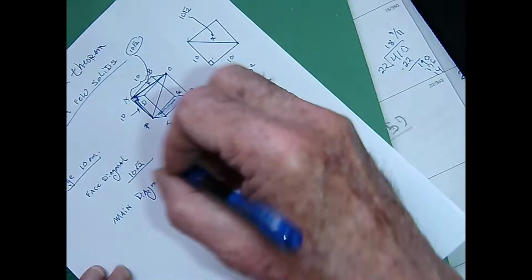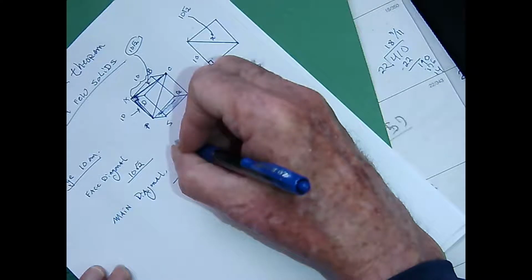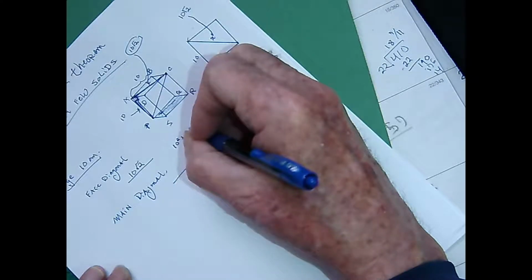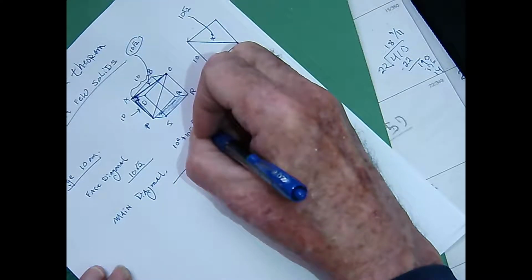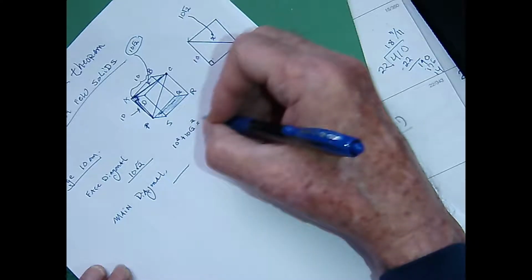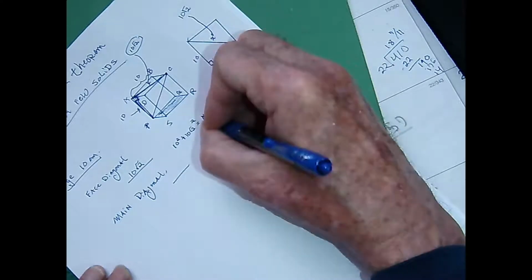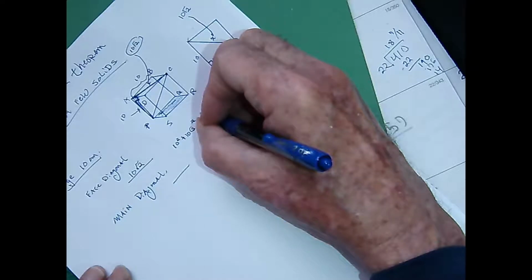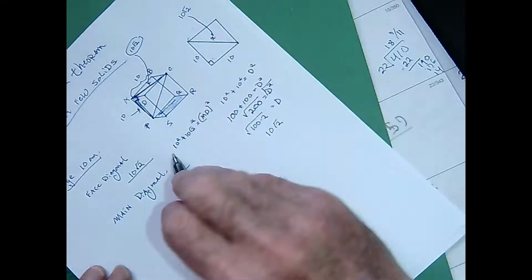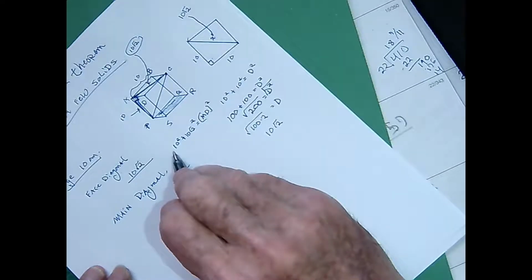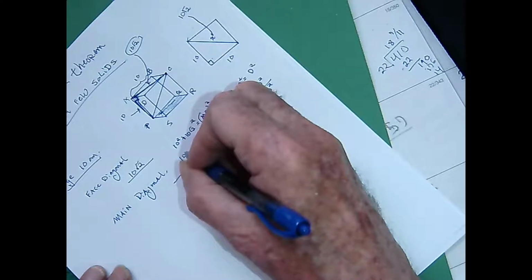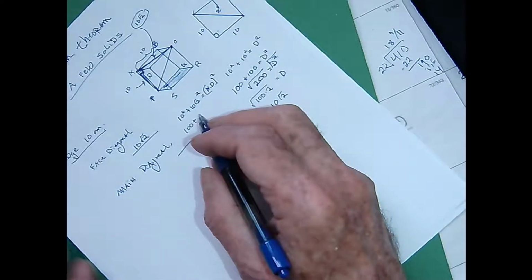It would be 10 squared plus 10 square roots of 2 squared is equal to, I want to call it, I guess, MD for main diagonal squared. 10 squared is easy, that's 100. But now, how do you square this fella? I guess we'll be talking a lot about that. Let me do it on the side.